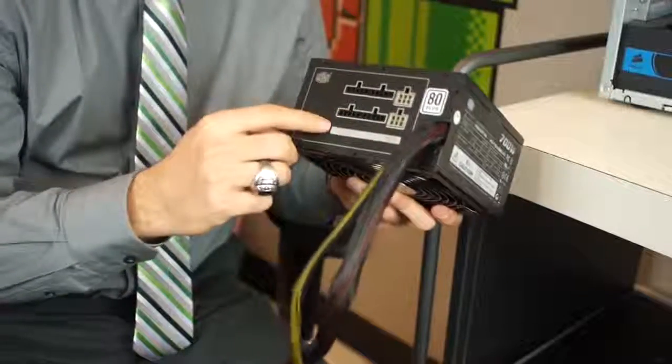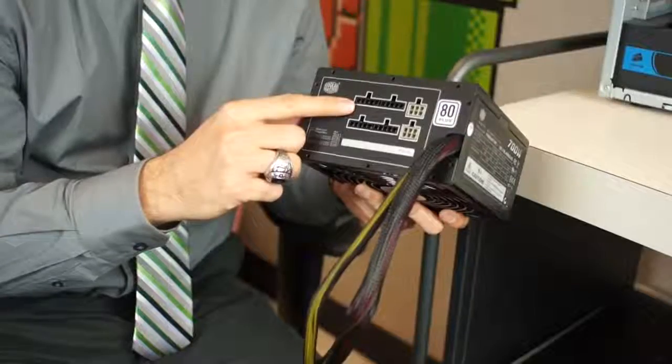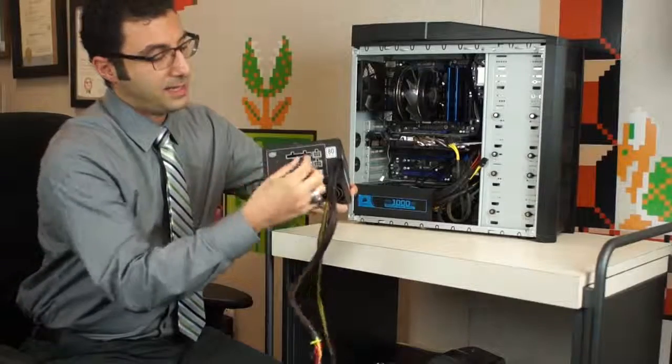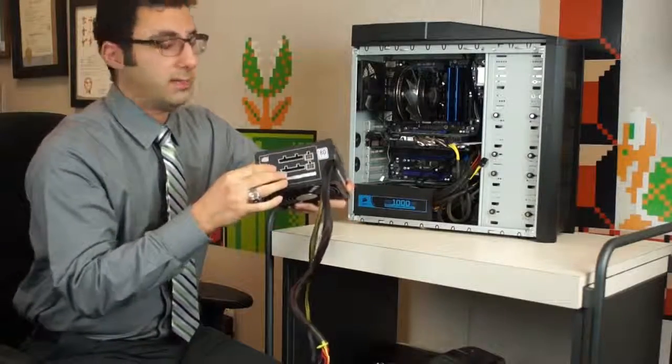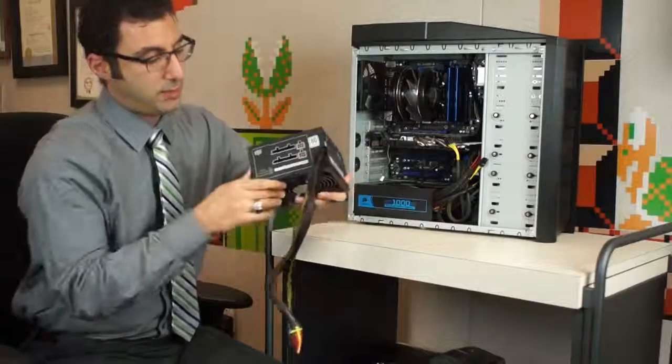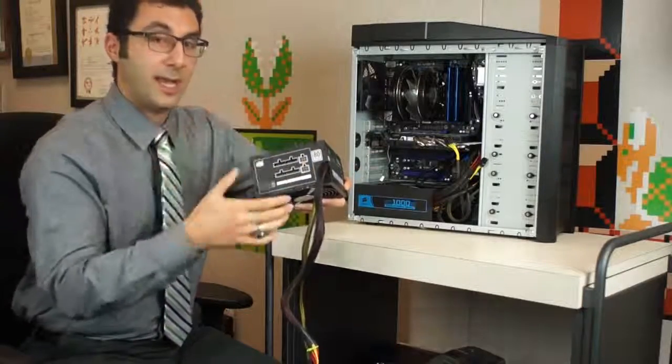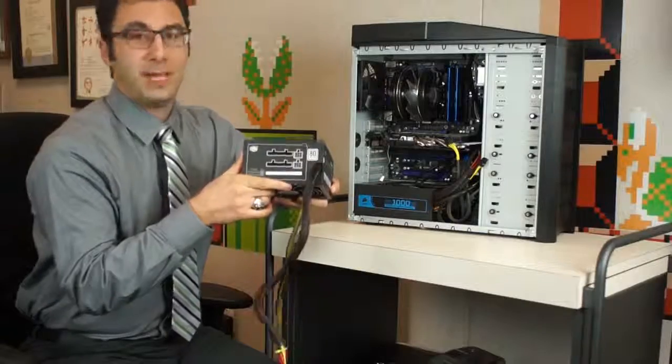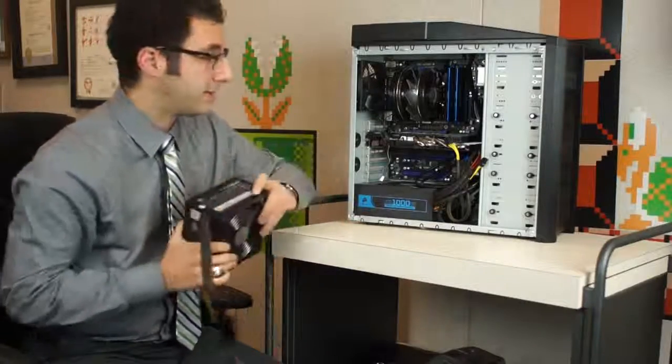This example is a modular power supply, or at least partially modular, and it allows me to connect specifically what I want. I don't want to have a million cables running all over the place, so if I can pick and choose how many I want to plug in, it just makes the inside of your system more organized. The next thing we'll talk about is the system board, or the motherboard.